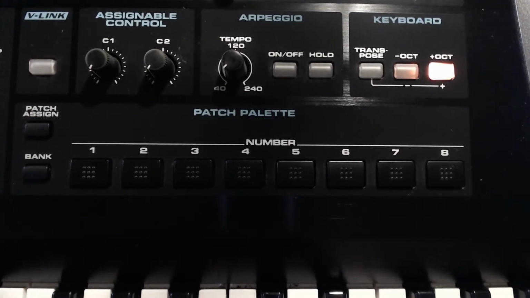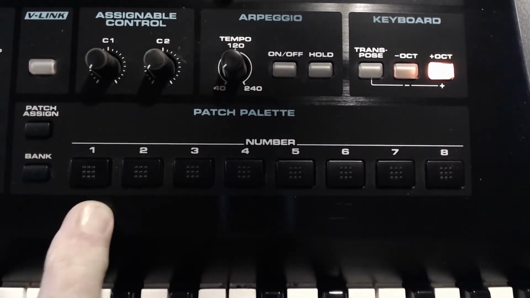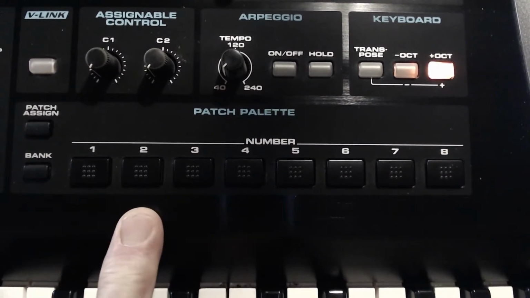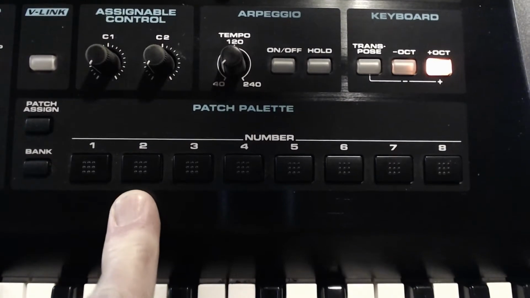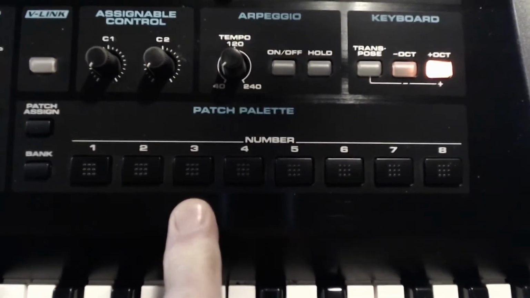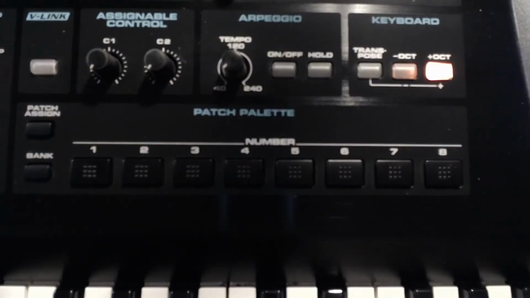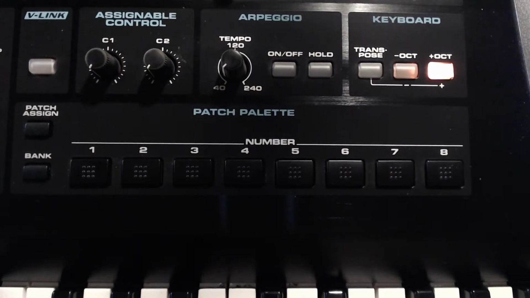You're playing tunes, you're doing a performance. You want to flash around presets. So here you could have preset number 21, and here you could have 463, for example, and then here you could have preset 89. So there's no problem there. The patch palette is the super fast way to select presets.